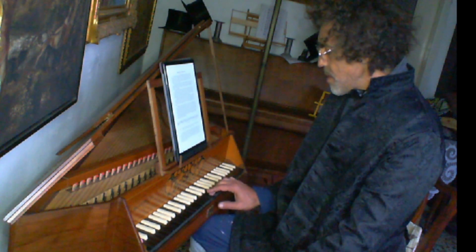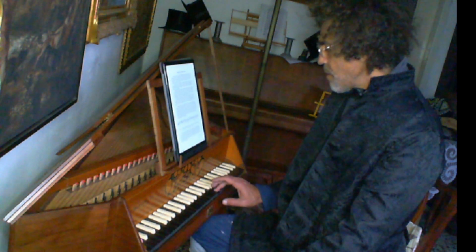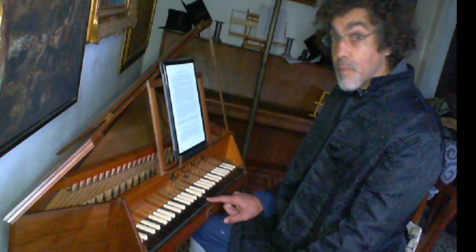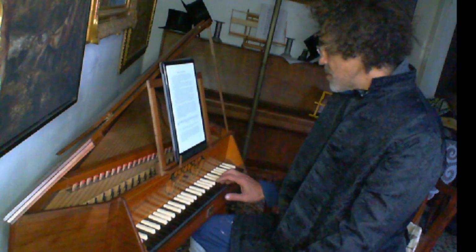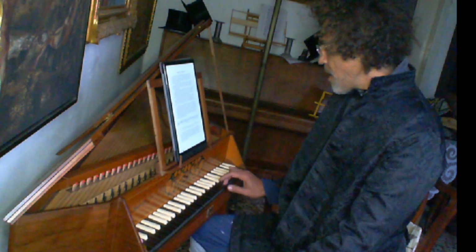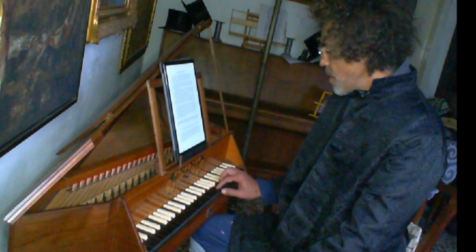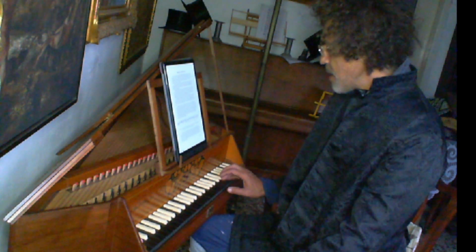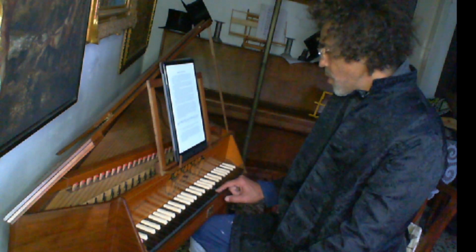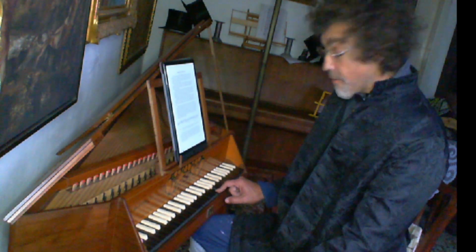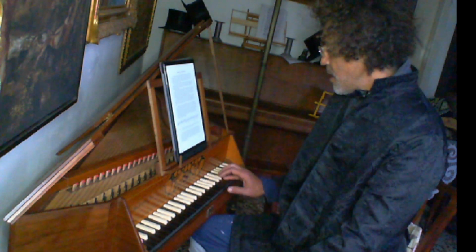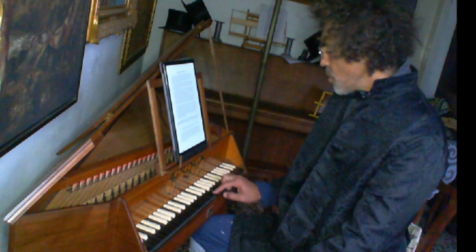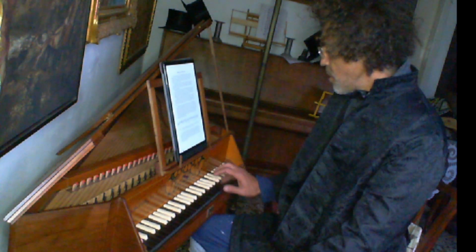Then we have the hard hexachord: do, re, mi, fa, sol, la, sol, fa, mi, re, do. And then we have the soft hexachord: do, re, mi, fa, sol, la, sol, fa, mi, re, do.